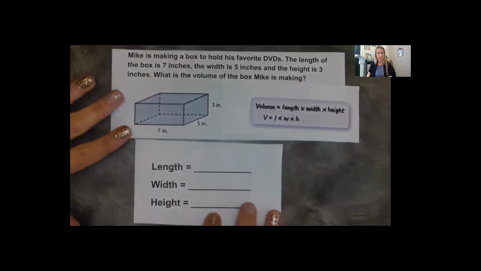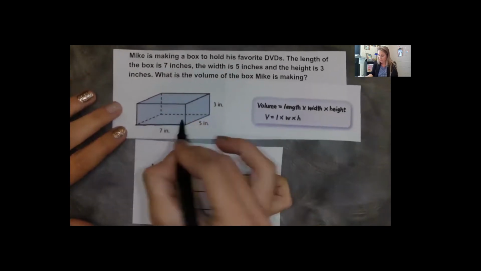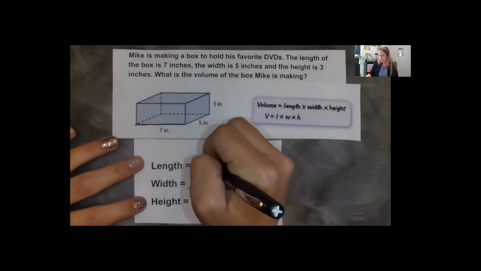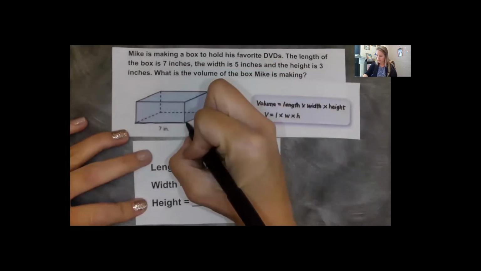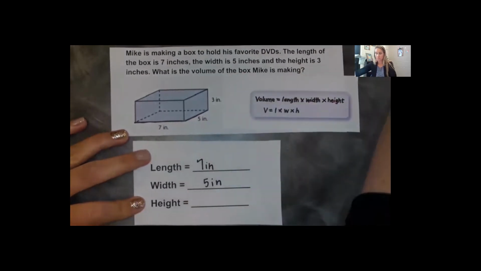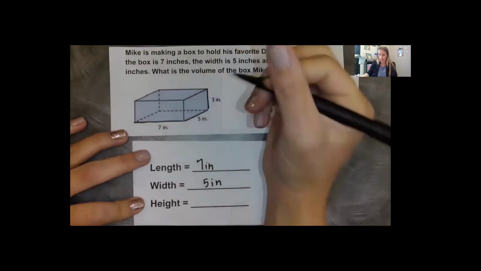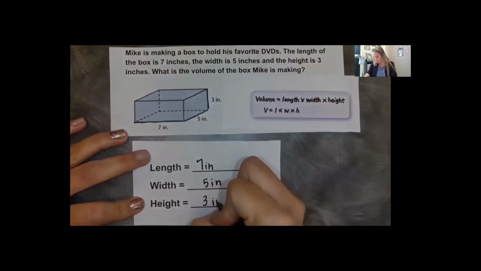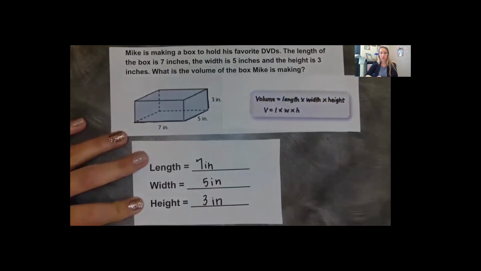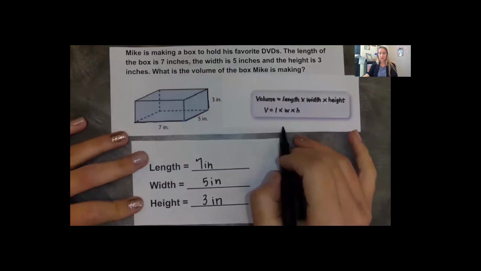Using Mike's box, we can say the length is 7 inches, the width is 5 inches, and the height is 3 inches. Do you agree? Excellent. And now we know that the formula says we can multiply the length and the width.